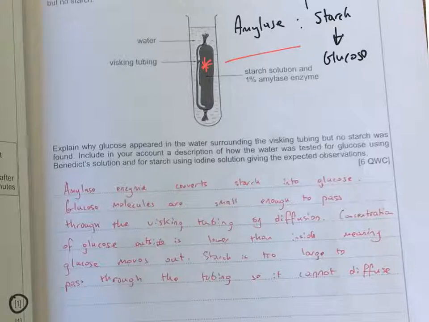Explain why glucose appeared in the water, but no starch was found. Include a description of how the water was tested for glucose, and for starch using iodine solution. Okay? Now, we're going to have to add on some answers here, okay? I wanted to talk about this better.